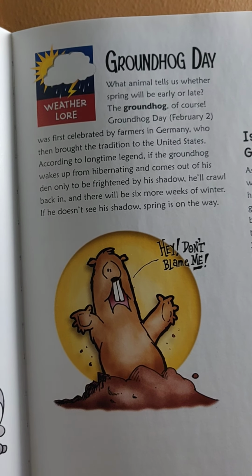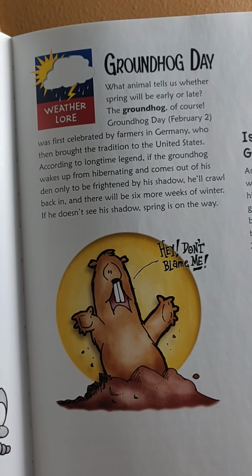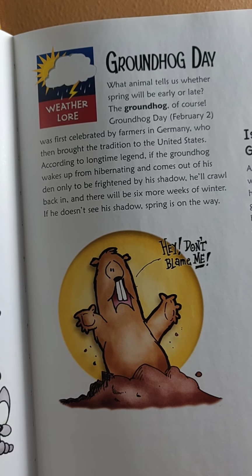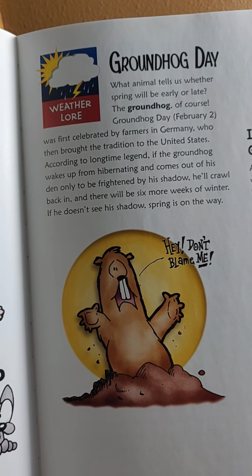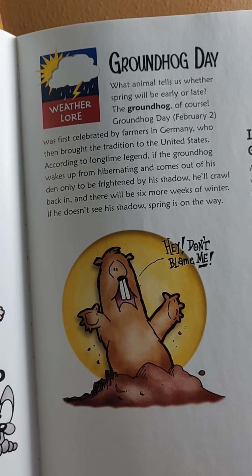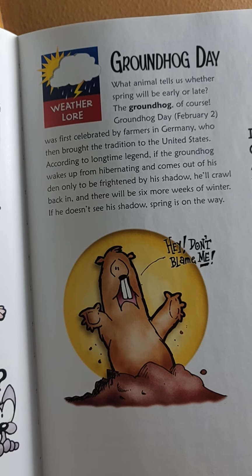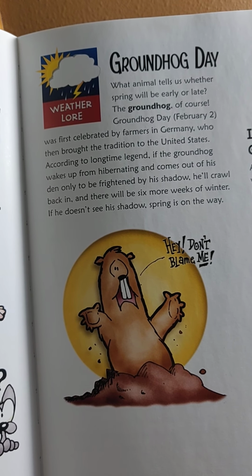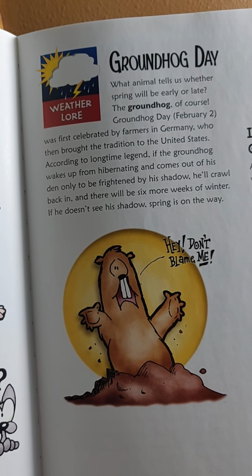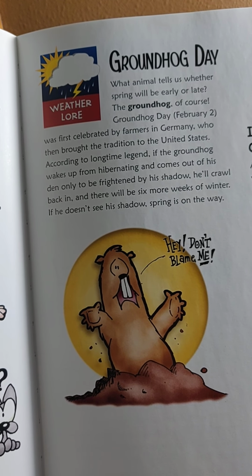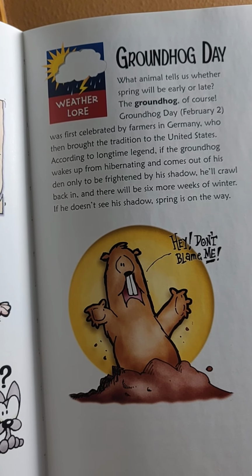Groundhog Day, weather lore. What animal tells us whether spring will be early or late? The groundhog, of course. Groundhog Day, February 2nd, was first celebrated by farmers in Germany, who then brought the tradition to the United States. According to longtime legend, if the groundhog wakes up from hibernating and comes out of his den only to be frightened by his shadow, he'll crawl back in and there will be 6 more weeks of winter. If he doesn't see his shadow, spring is on the way.